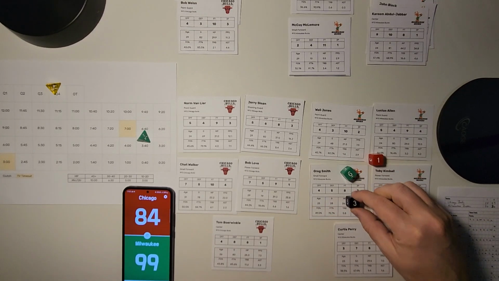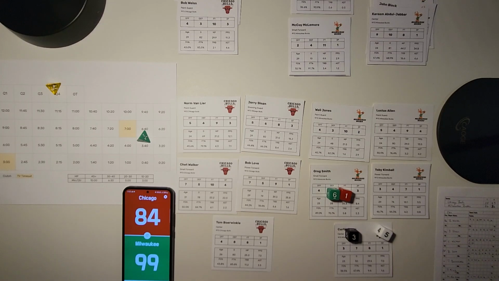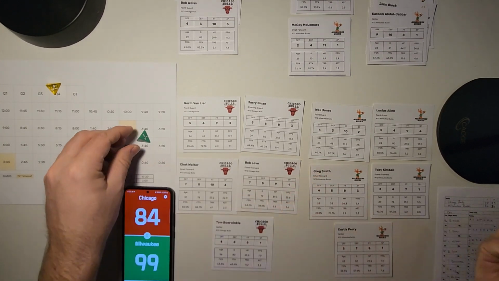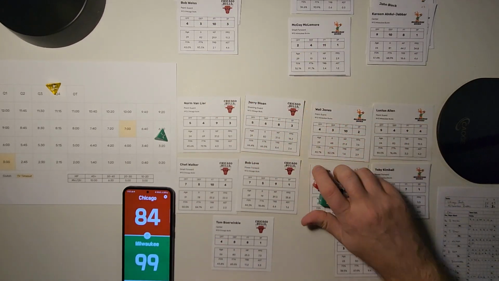5 will be to Curtis Perry. Perry with a 7 is a miss. 3 is going to be nothing. So the Bulls come back the other way. 6:20 left in the game. Norm Van Leer, he has got the stop sign put up.